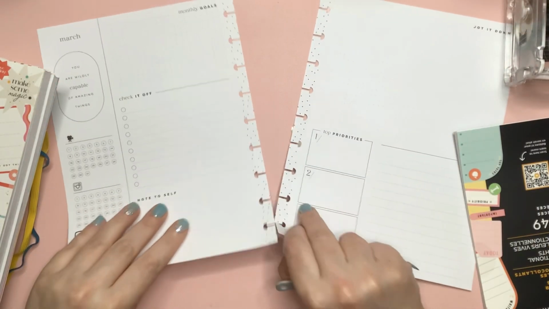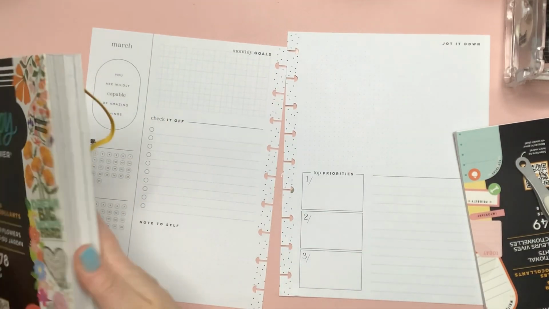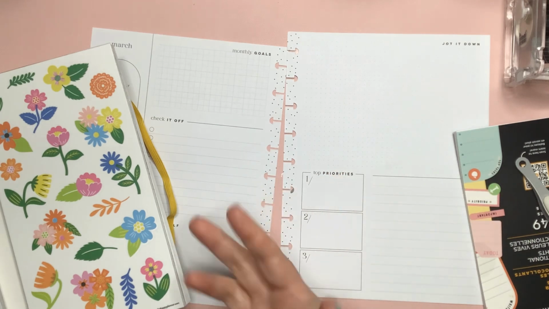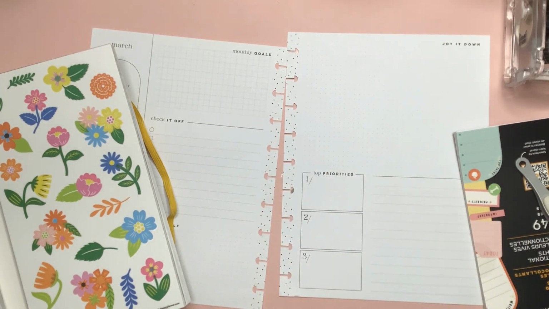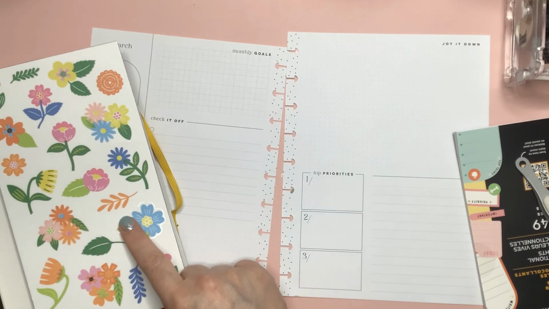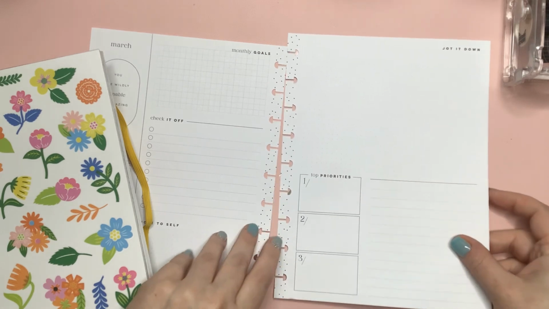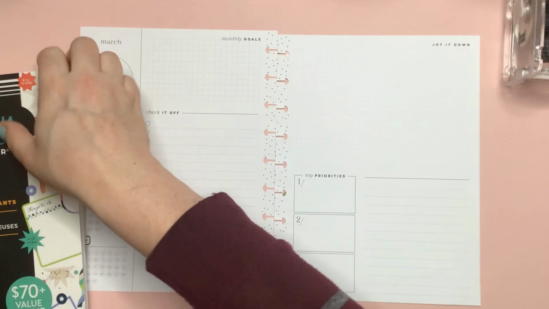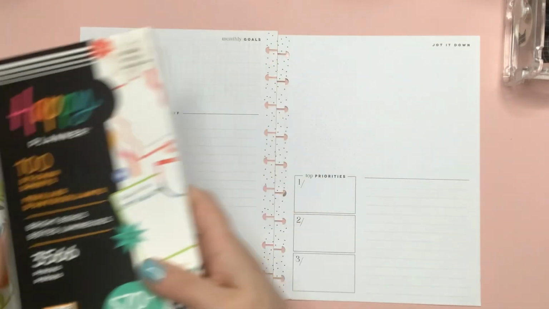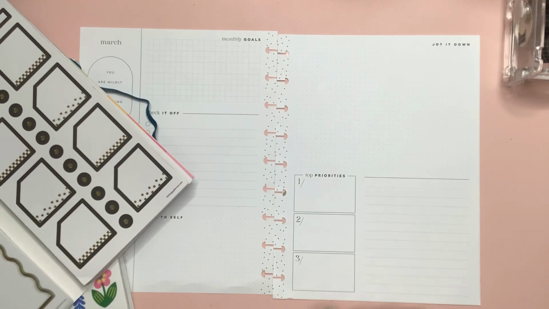So this one, for florals, I'm kind of thinking I want something really bright and colorful, so in that way it'll be really easy to tie the boxes to. So I think we are going to go with these ones right here. So I want to figure out what kind of boxes I want to use first. I don't really use this top priorities. So my first inkling is to go ahead and cover that up.